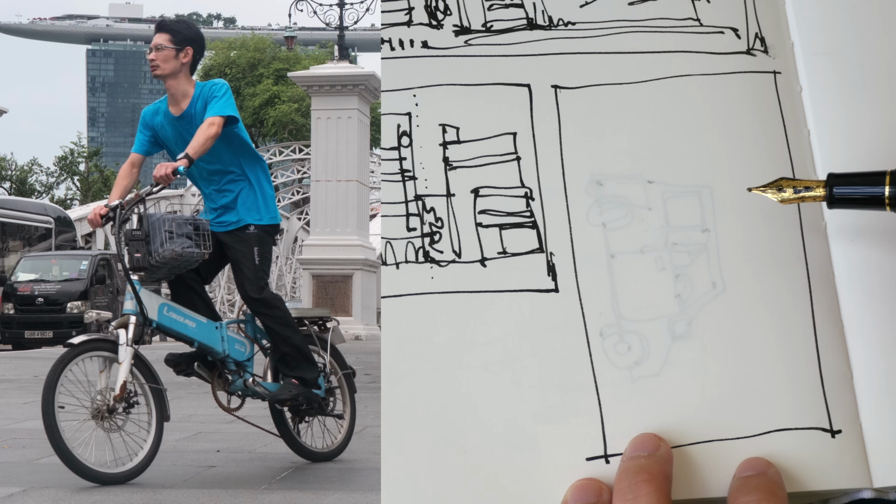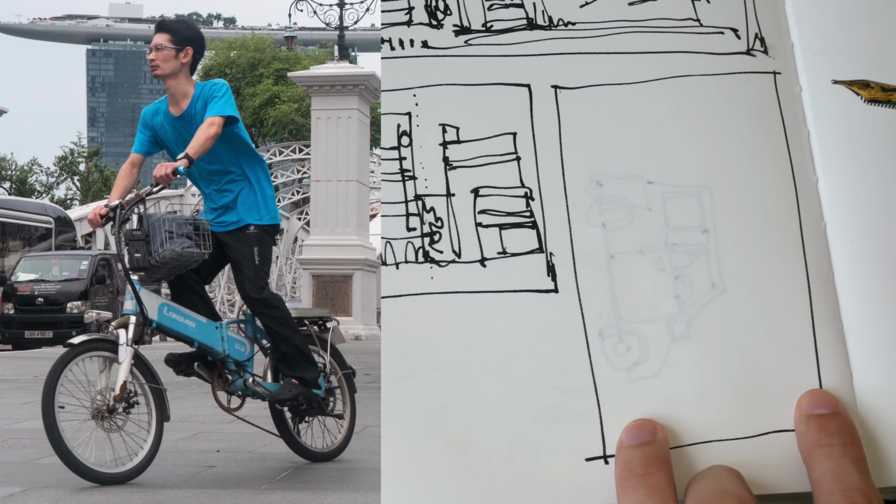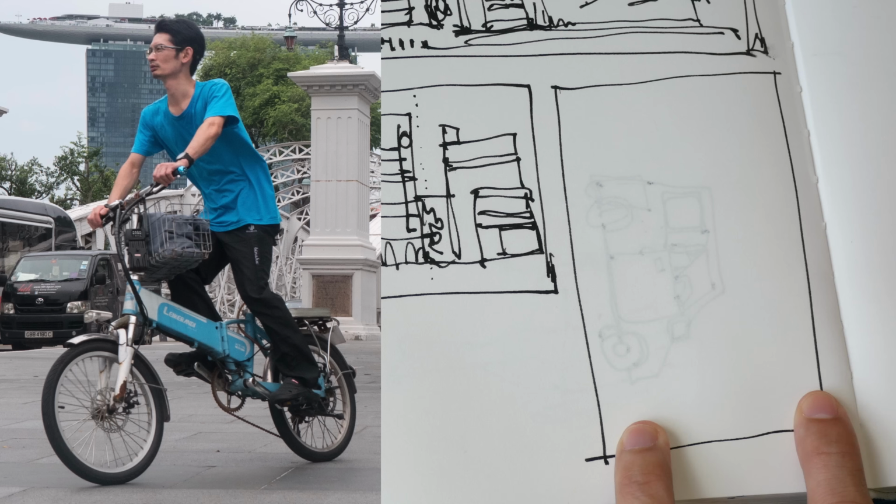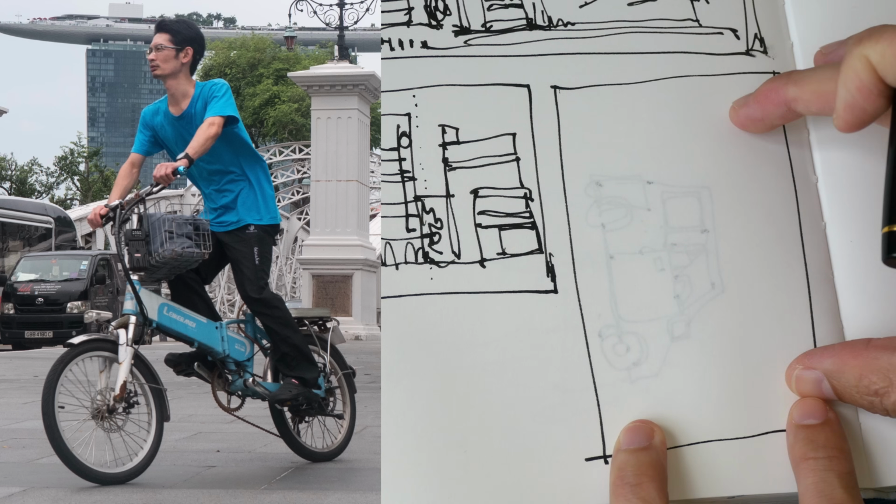And now let's draw this person who is riding the bicycle. Once again, I'm going to use the same technique, draw the longest line first. Now in this case here, I also need to measure the width of the bicycle and compare it to the height of the bicycle with the person on it.